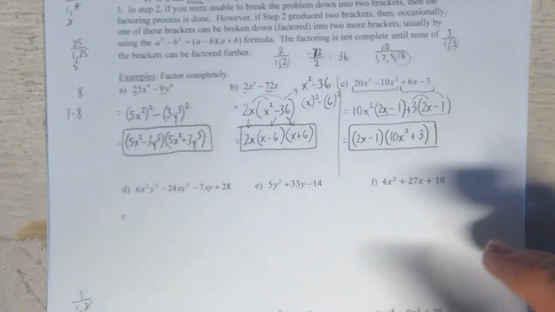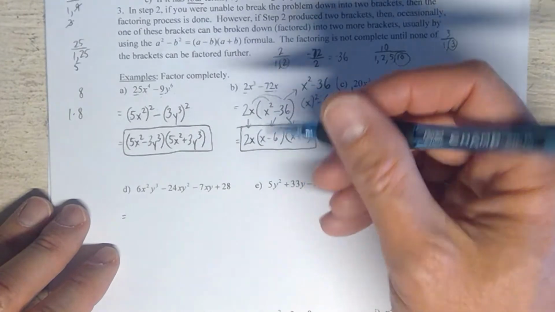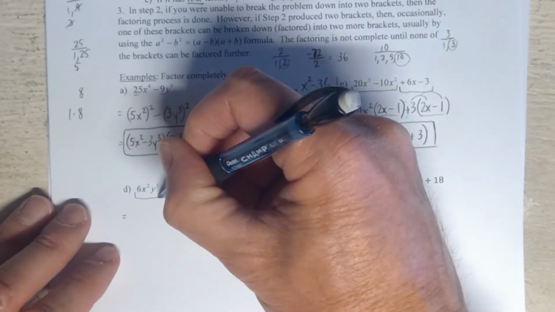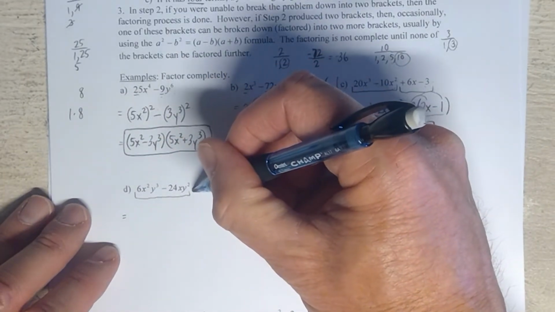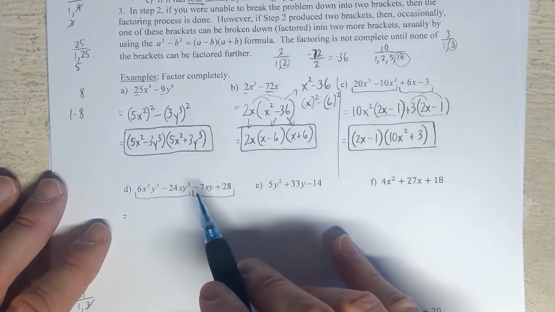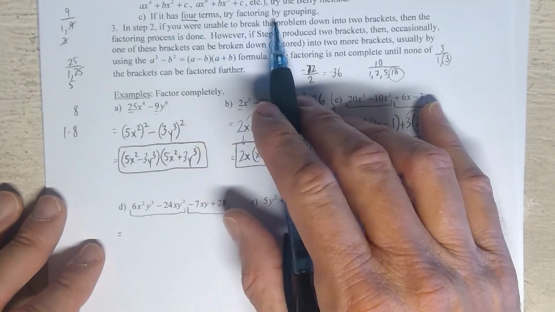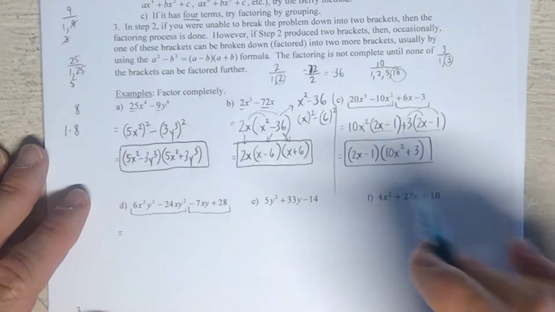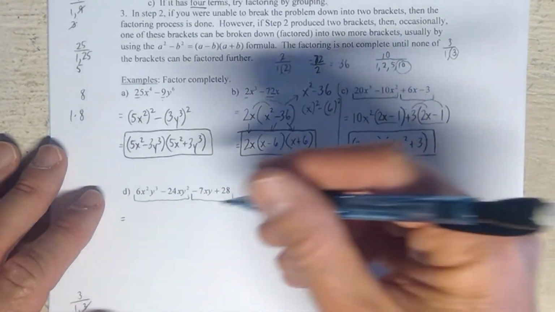Okay? Now, in this next problem, once again, the GCF is 1. Like I said, I've already checked it. Except for problems B and G, it's going to be 1. So then, since it's got 4 terms, we're once again going to do factor by grouping. Okay? And so we do that.